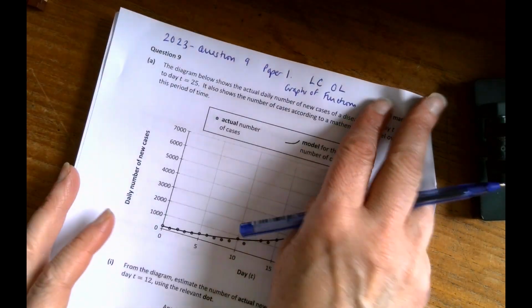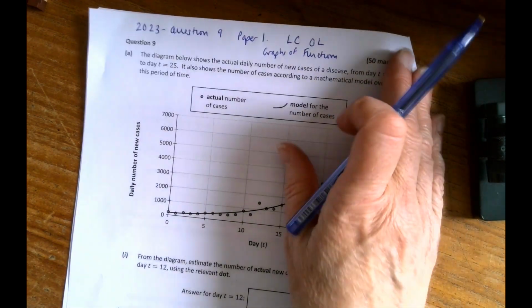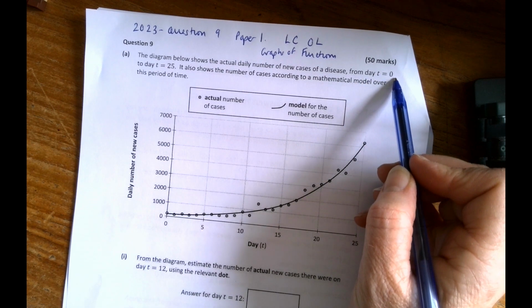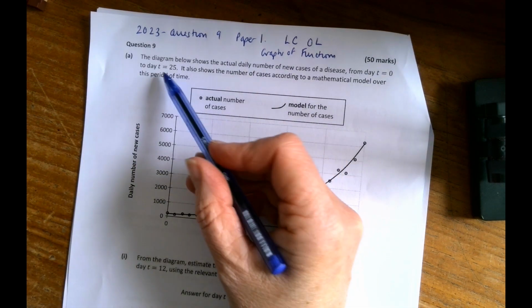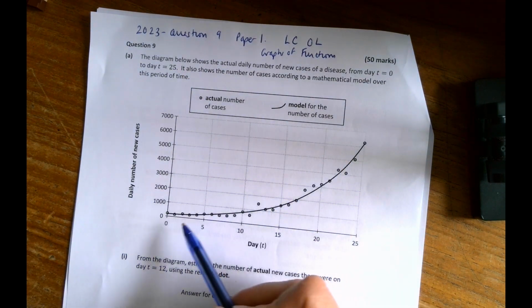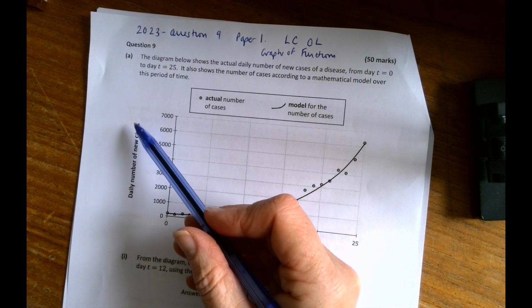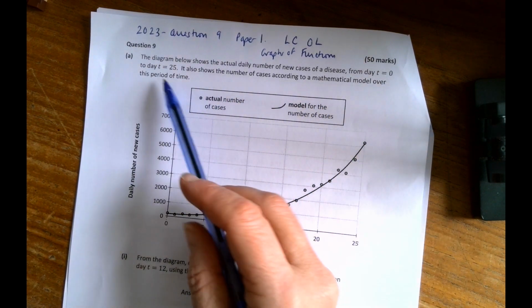Okay, anyway, I'll leave you to read those at your leisure, and I'm going to go straight to 2023, question 9 on Paper 1. The diagram below shows the actual number of new cases of a disease from day t equals 0, so there's the day, look on the x-axis, to day t equals 25. So what they're telling me here is that I'm going from 0 to 25 on the x-axis, and that's the number of days. And then the y-axis shows the number of cases according to a mathematical model over this period of time.